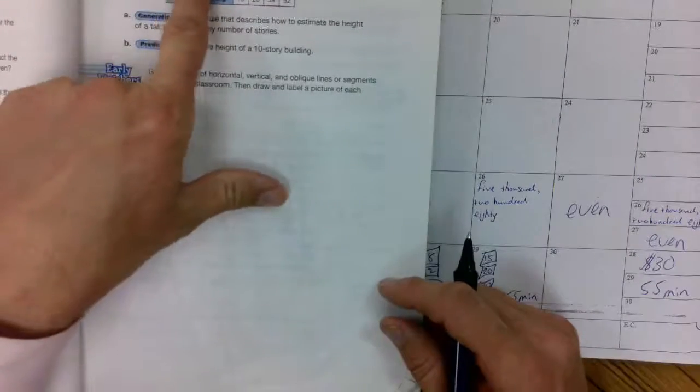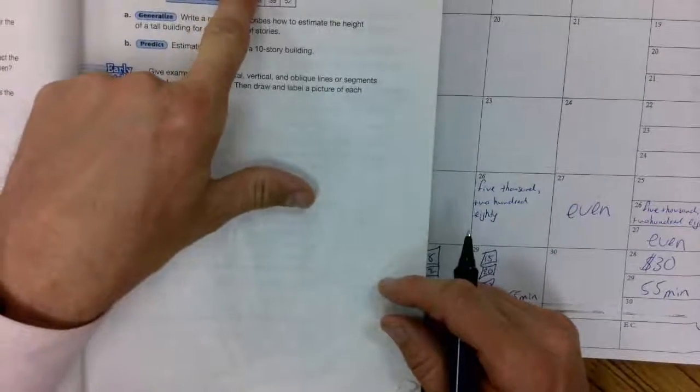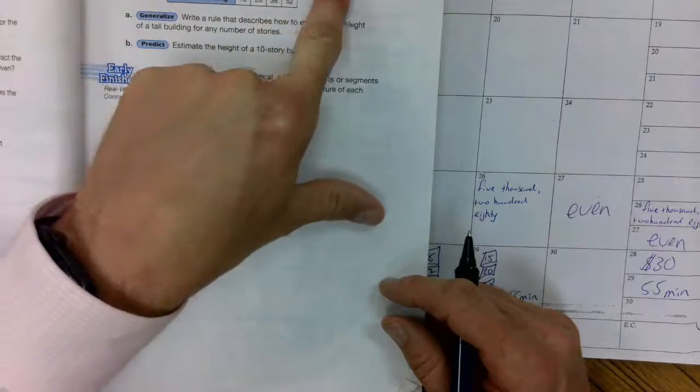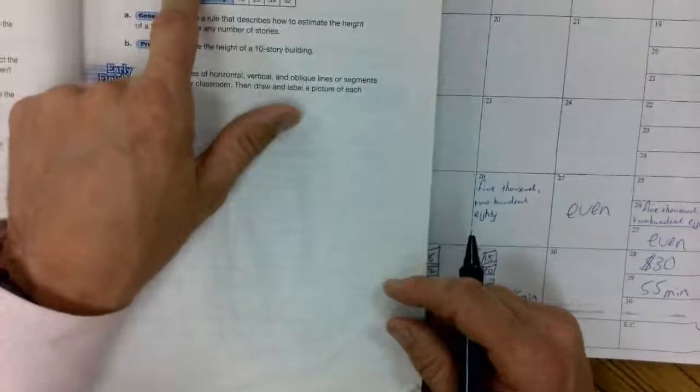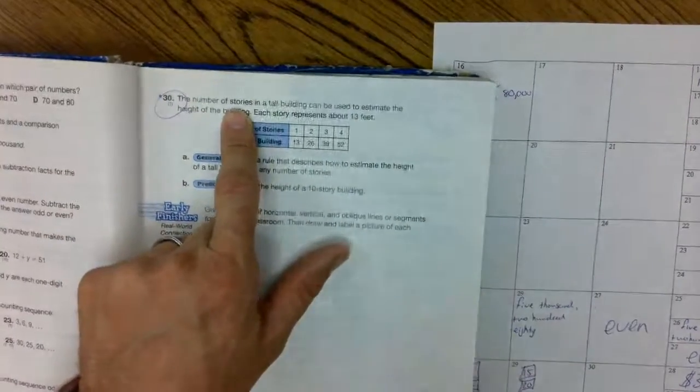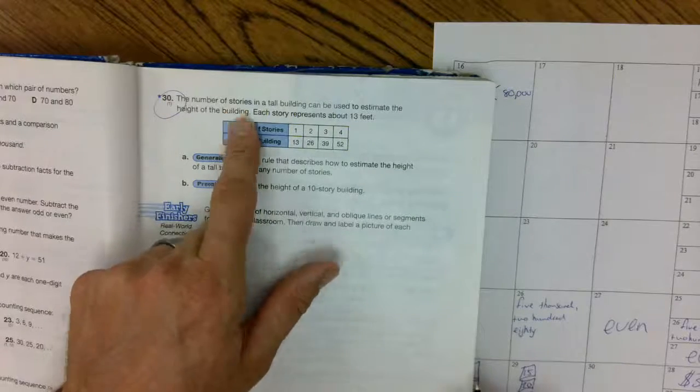And the last one, number 30, it's got A and B. It's been the question they've been asking us. Today, we're going to say the number of stories in a tall building can be used to estimate the height of the building. Now, is this story talking about like stories like the Magic Trio stories, or stories in this building's got a second meaning? And the second meaning is floors.